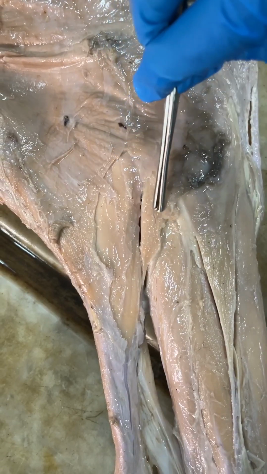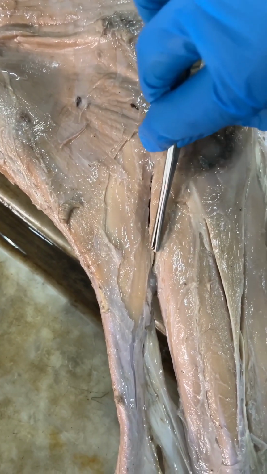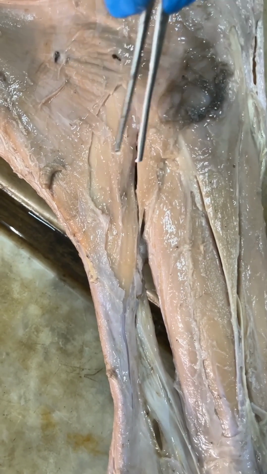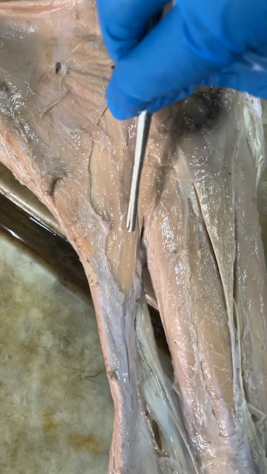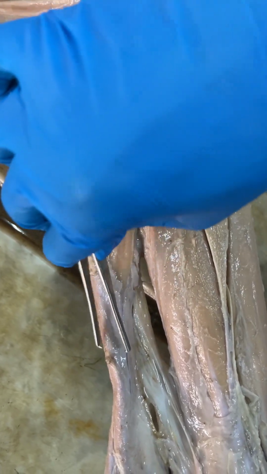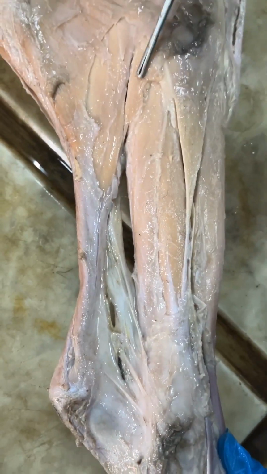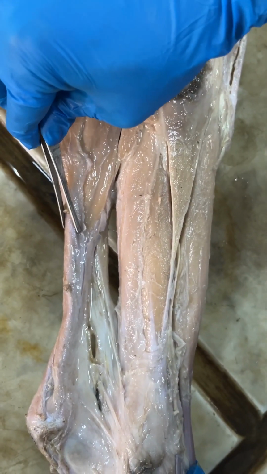This is the soleus. But the thing to remember is that distally it is merging with the lateral head of the gastrocnemius, and I can say it is indirectly contributing towards the formation of the Achilles tendon. Though not directly, indirectly it contributes towards the formation of the tendo-Achilles or Achilles tendon.